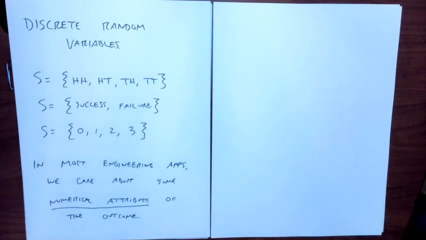And in these cases, it's not hard for me to assign a numerical attribute to these experiments. So for example, in the first experiment, I could say, give me the number of heads. That's a way of converting this symbolic sample space to something that gives me a number, 0, 1, or 2. In the second case, I could assign a 1 to a success and a 0 to a failure, right? So I've turned this from a word problem into a binary problem. And in the third case, I'm already in a numerical sample space, so there's nothing left for me to do, right?